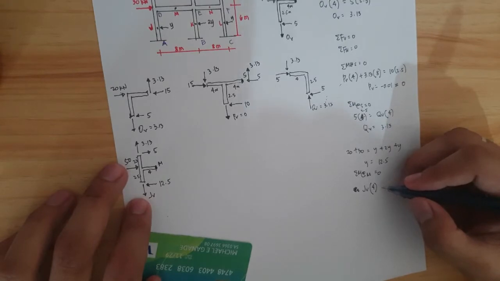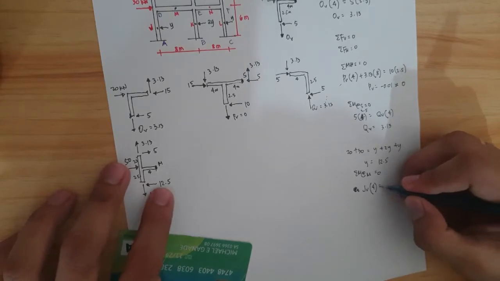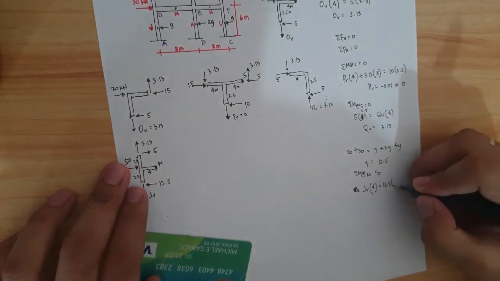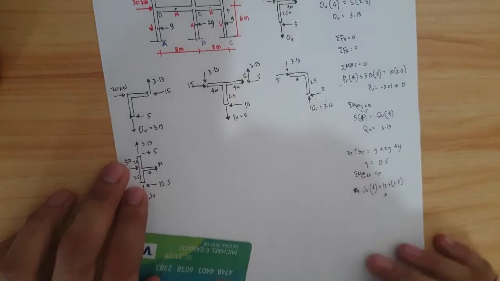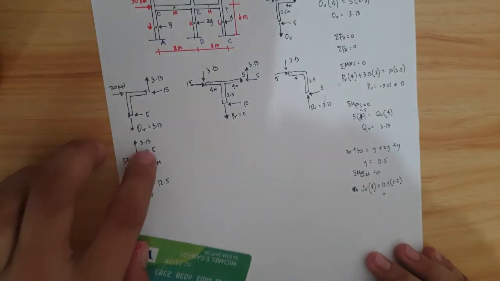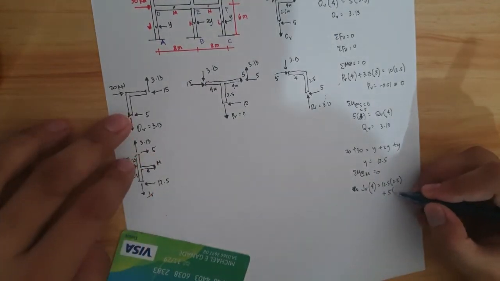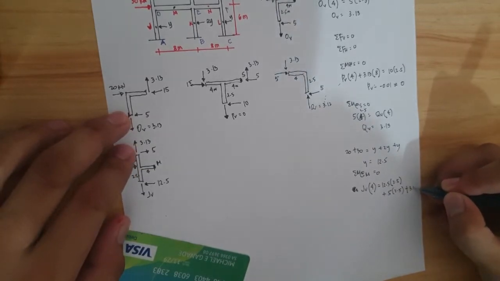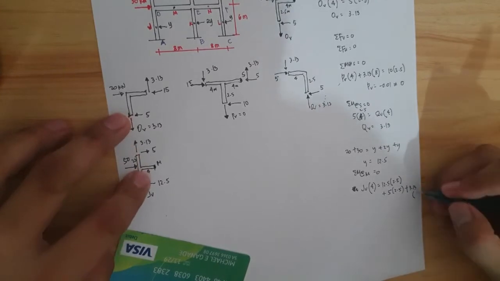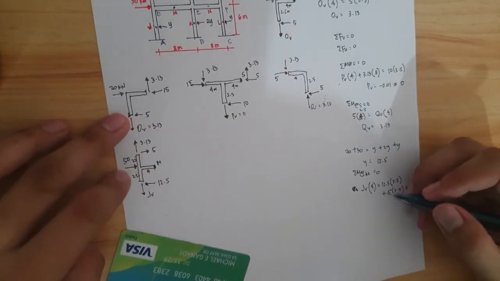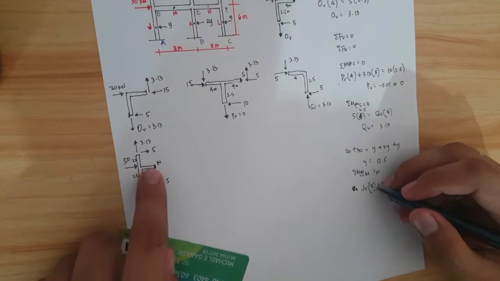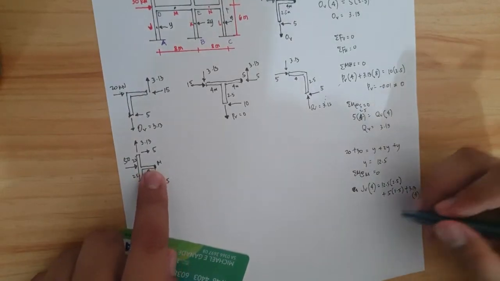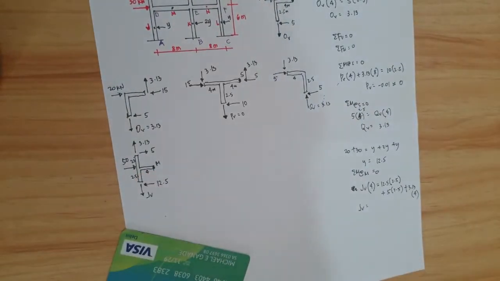Wala na, no? Wala na. Is equal to 12.5 times 2.5 plus kani 5 times 2.5 plus 3.13 times 4. So makuha na to si kani si 50 din na ni ka-rotate. Okay, along the line naman siya sa M. So J vertical is, okay, so solve using your calculators.